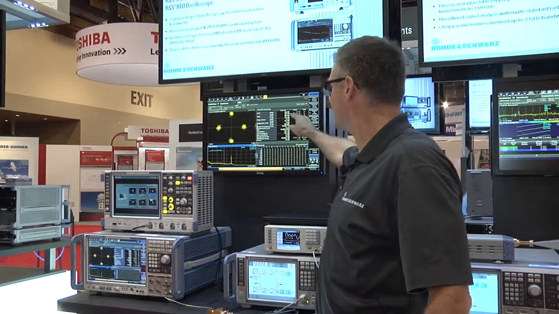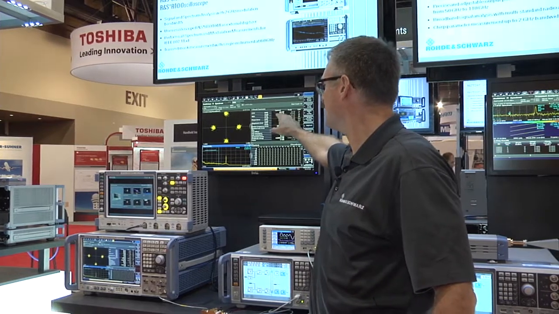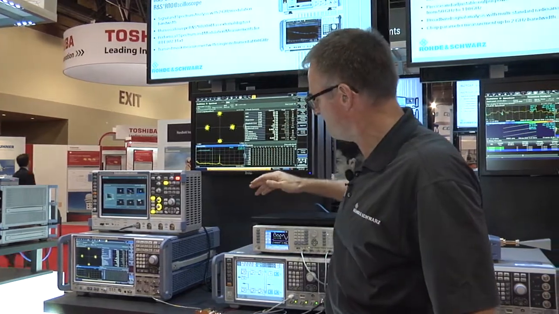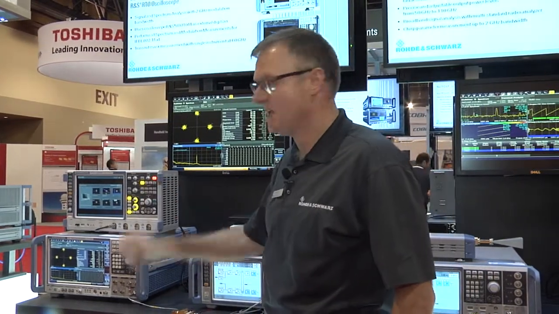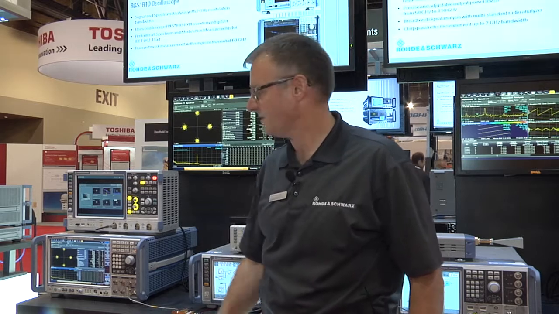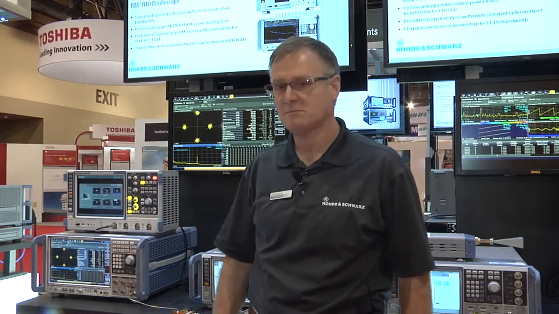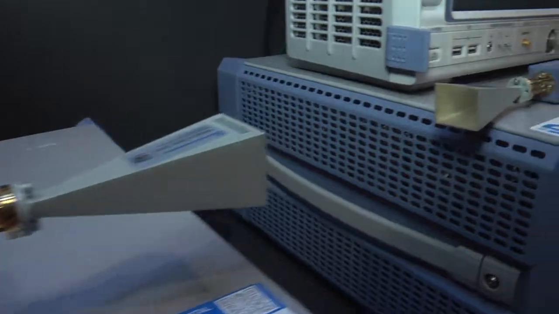Now it's not super clean, about 10% or so EVM, and that's mainly because of the clock source that we're using. It's not terribly clean, but the capability exists, and we've gotten very good lab results down below 3% for this kind of a measurement at millimeter wave frequencies.